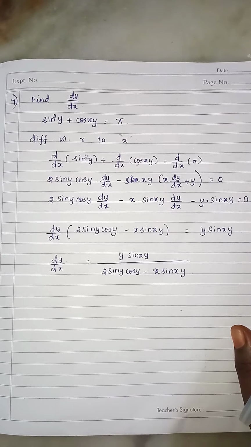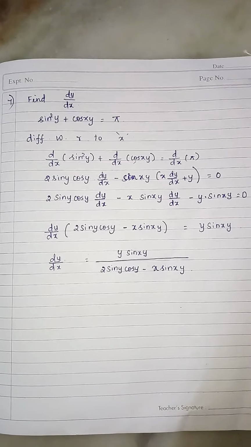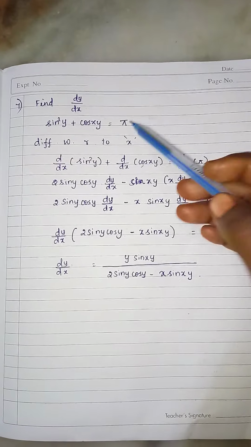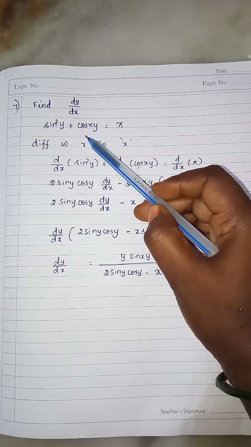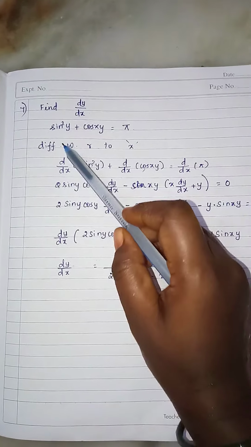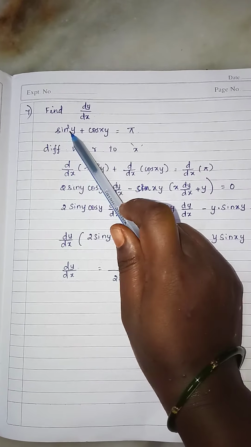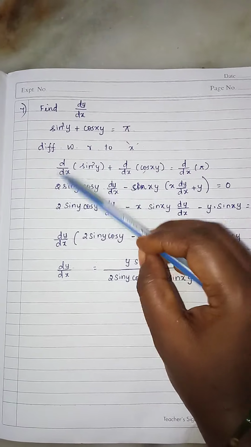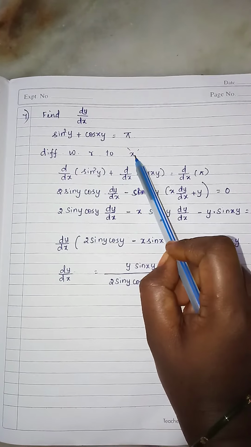Hi, this is exercise 5.3, seventh problem. Find dy by dx of sin squared y plus cos of xy equal to pi. In this trigonometric function, a power is also there. First, let us differentiate with respect to x.